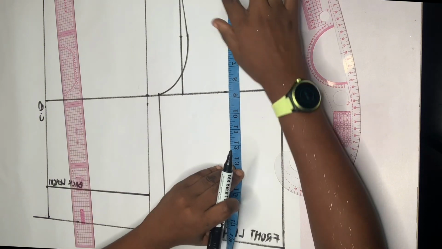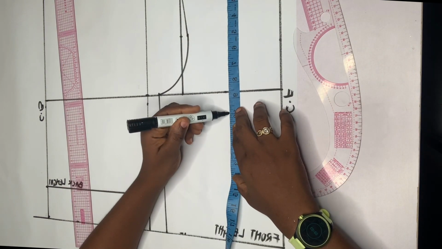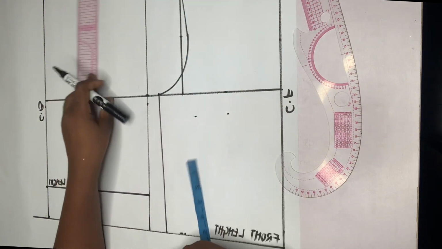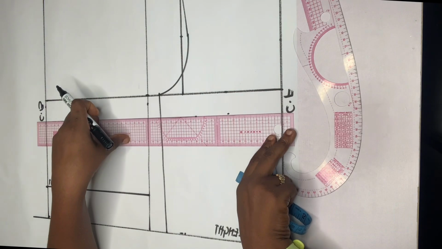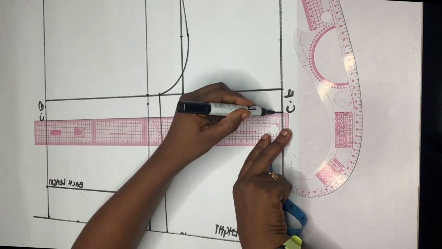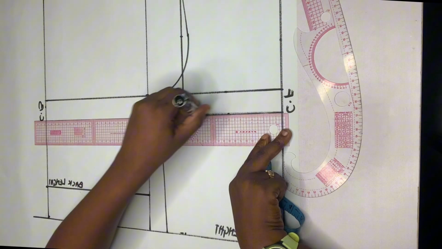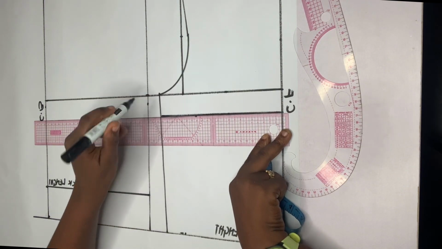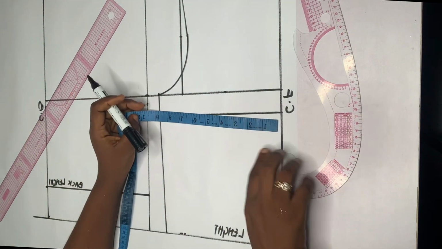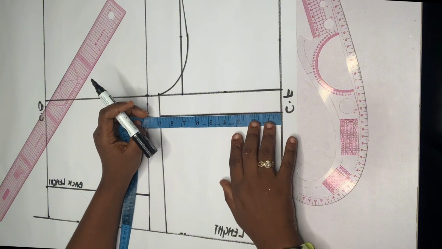So the next thing we need to do now is to get our bust point, and then we'll take our measurement from the top, our shoulder line, and mark it. My bust point here is 10 inches. I'll mark out the 10 inches and then draw my line like that. Once I've drawn the line, the next thing is for us to take our nipple to nipple measurement.